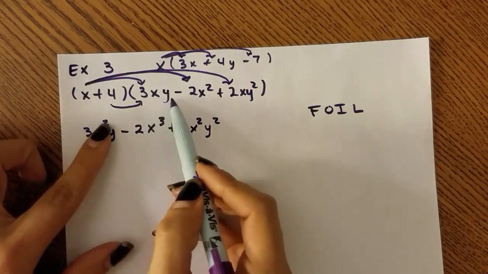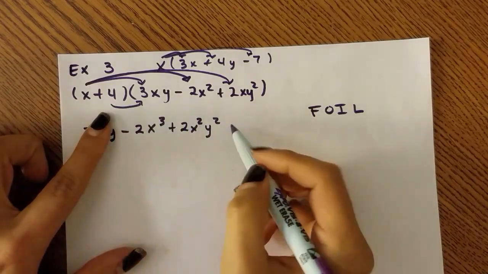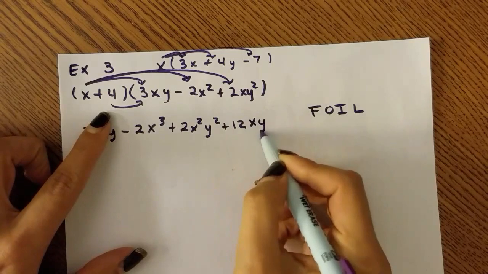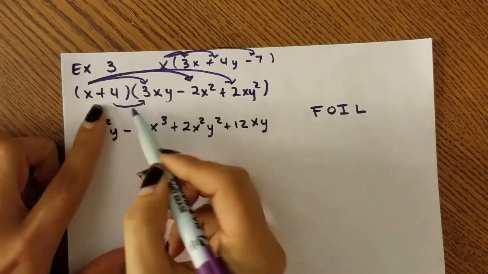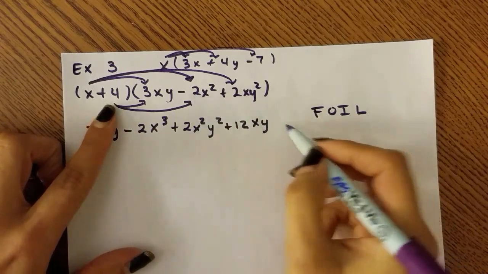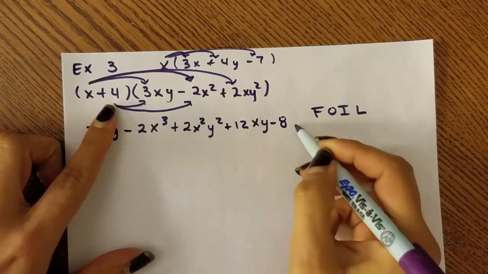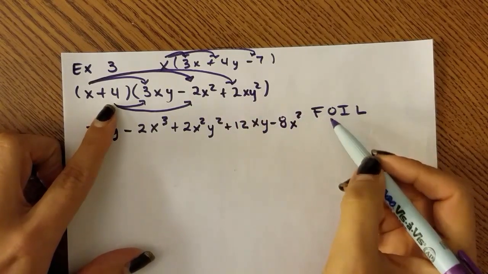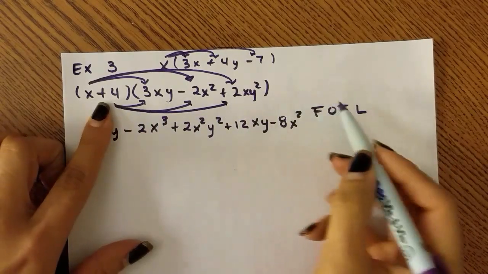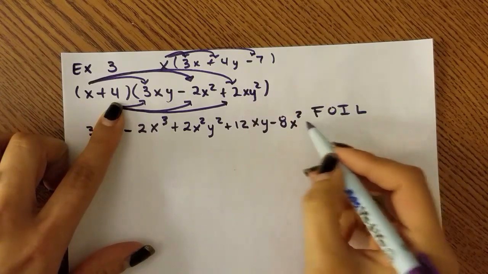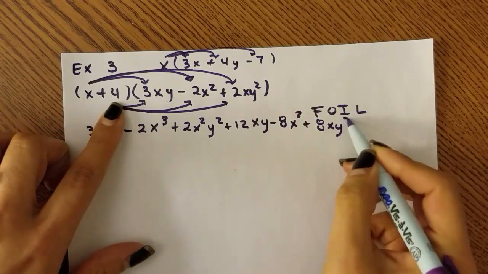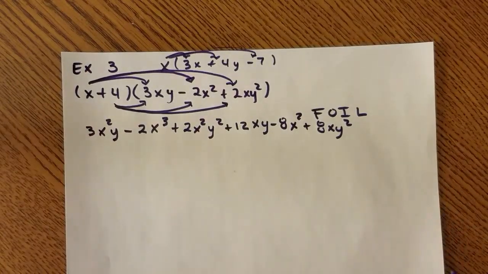So 4 times 3xy, 4 times 3 is a positive 12. X and y are going to come down. 4 times negative 2x squared, so 4 times negative 2 is negative 8. X squared is going to come down. And 4 times 2xy squared, 4 times 2 is positive 8, and the xy squared are going to come down.